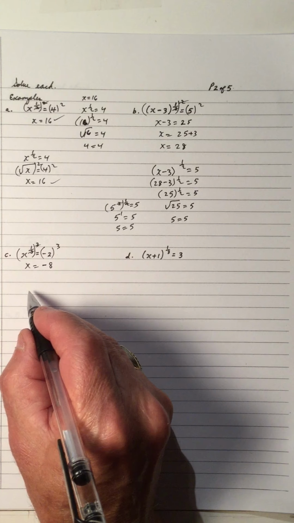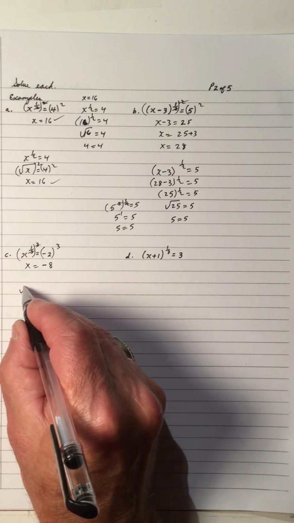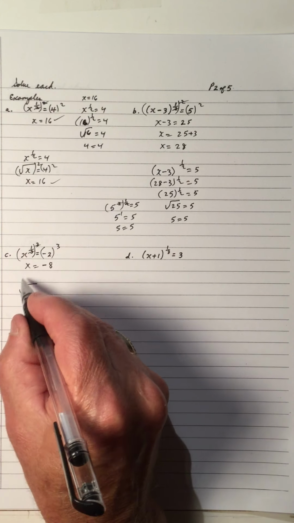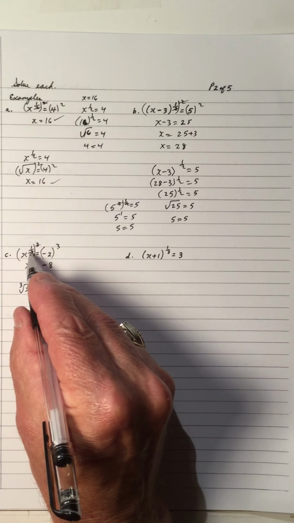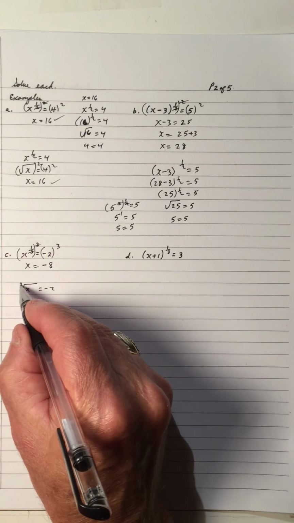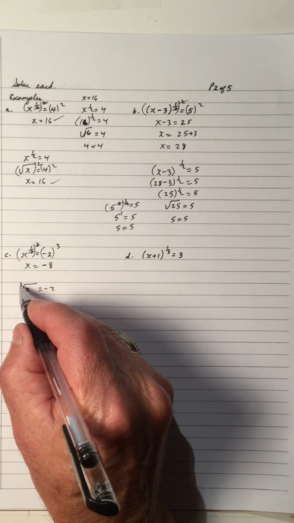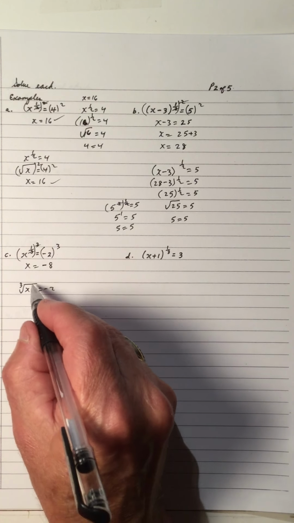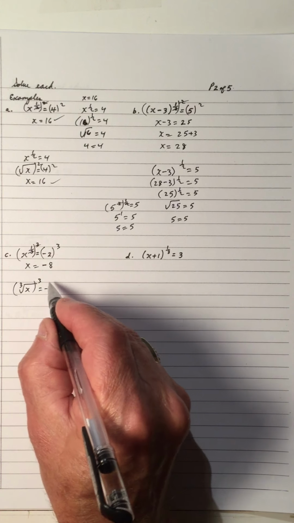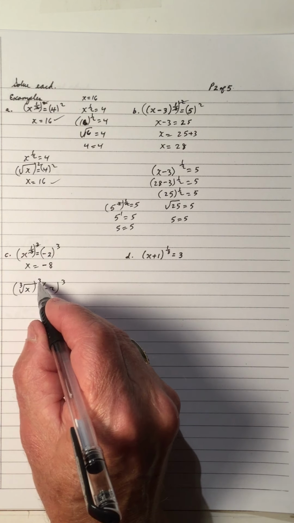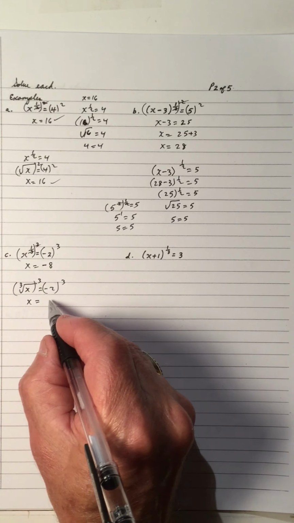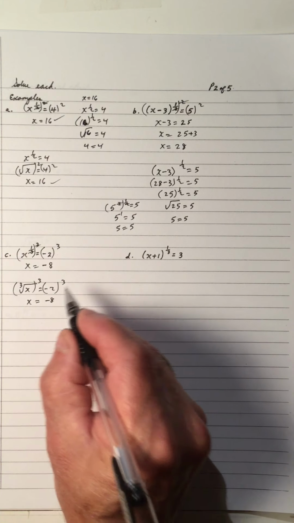And also, if you think about it another way, 1/3 is the cube root of x. So in 1/3, the 3 is the index of the root and the 1 is the power. And to eliminate a cube root, we cube. So the cube root of x all cubed is just x. And negative 2 cubed is negative 8.